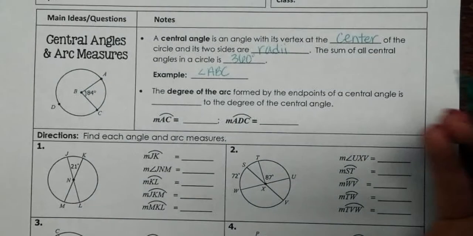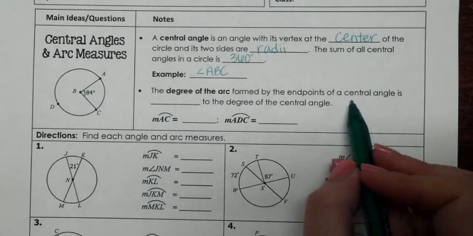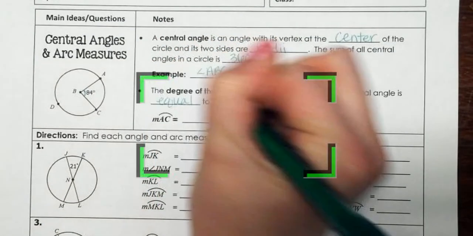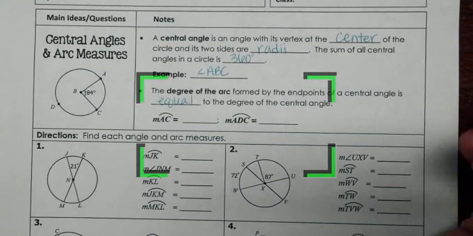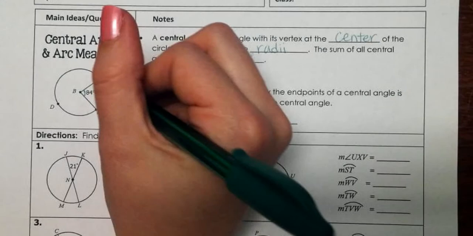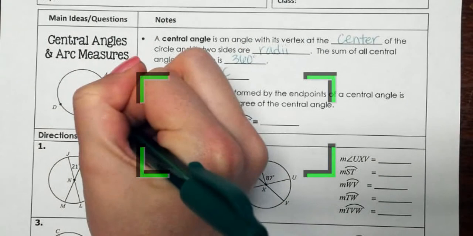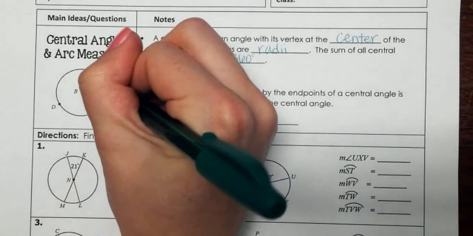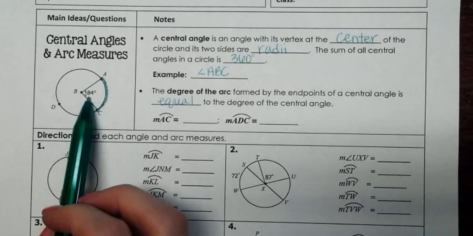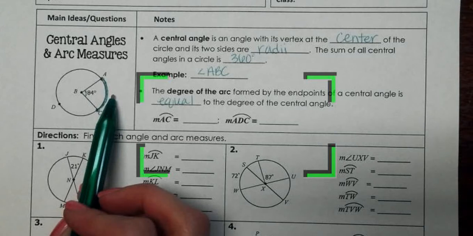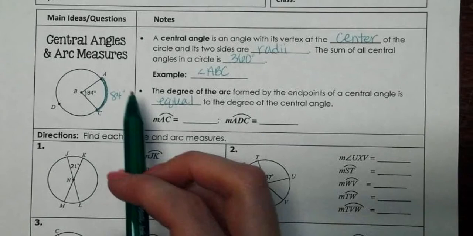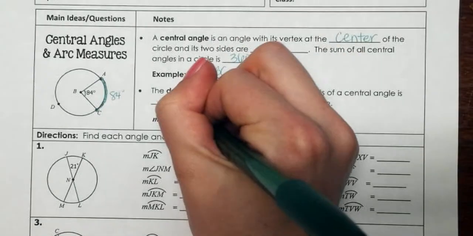Okay, so the degree of the arc formed by the endpoints of a central angle is equal to the degree of the central angle. We're going to look at the endpoints of this angle here, they're A and C. So the arc formed is equal to the degree of that central angle. If the angle here is 84 degrees, the arc is also going to be 84 degrees. So arc AC we found was 84 degrees.